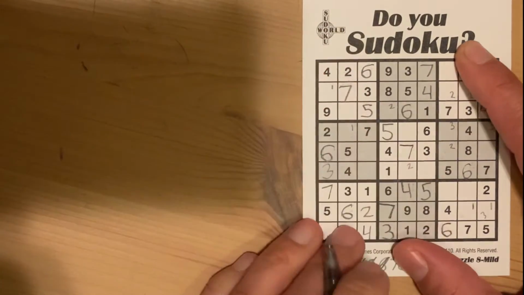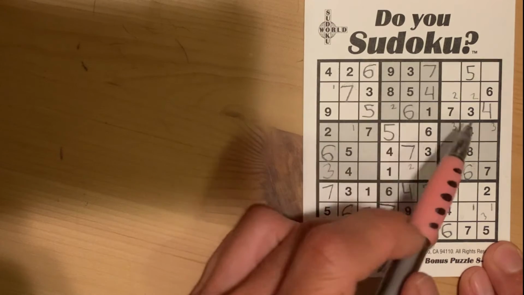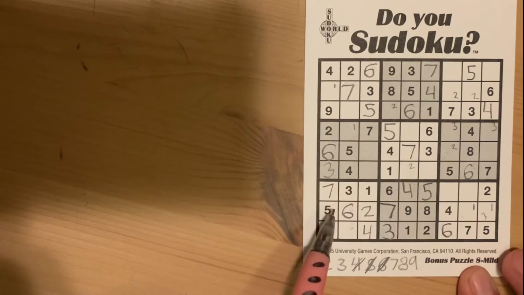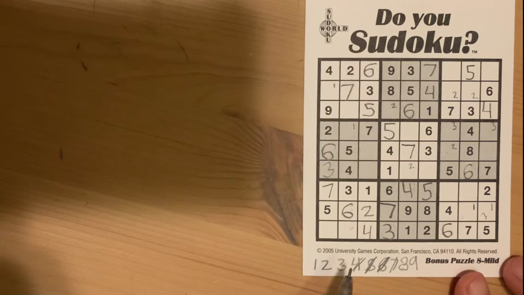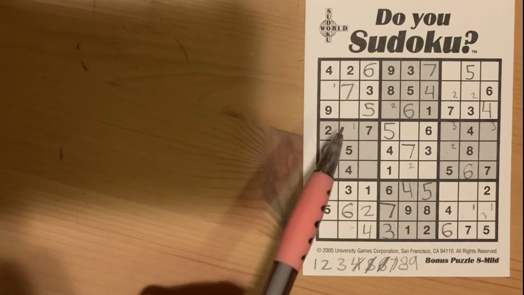And now I can check and see I have all my 7s. And I can notate my progress crossing off number 7. So now I'll move to number 8.